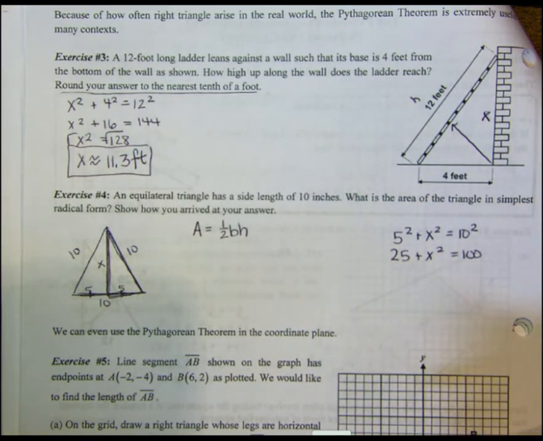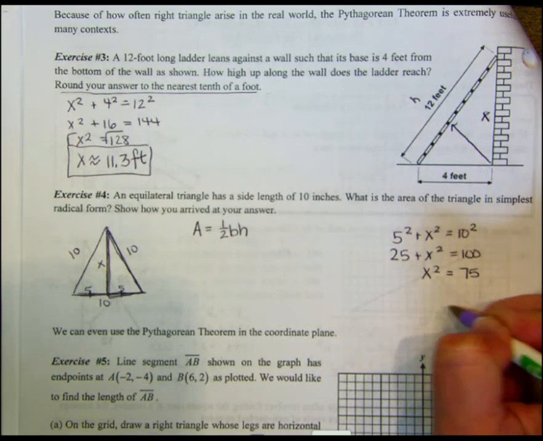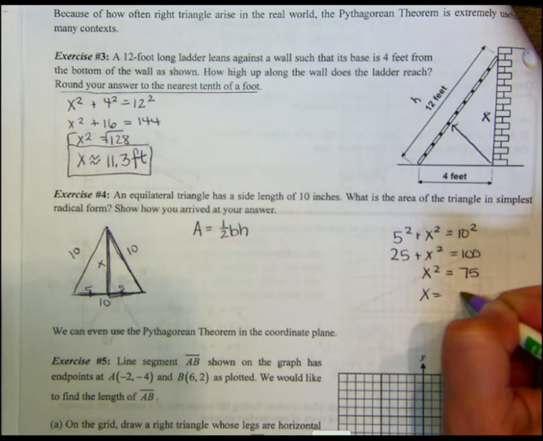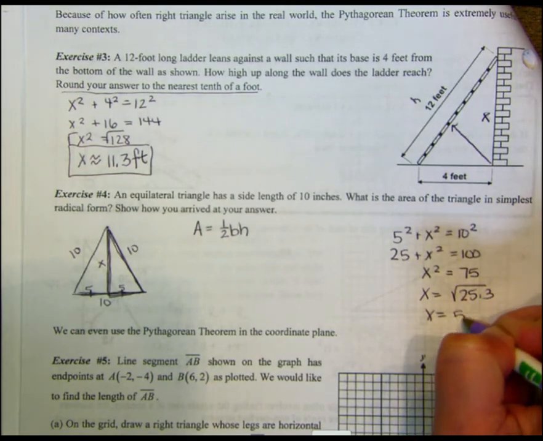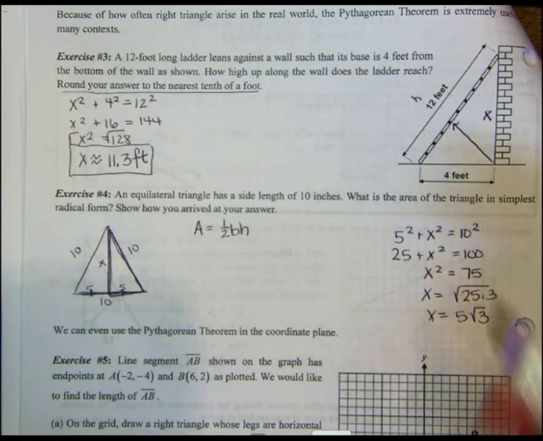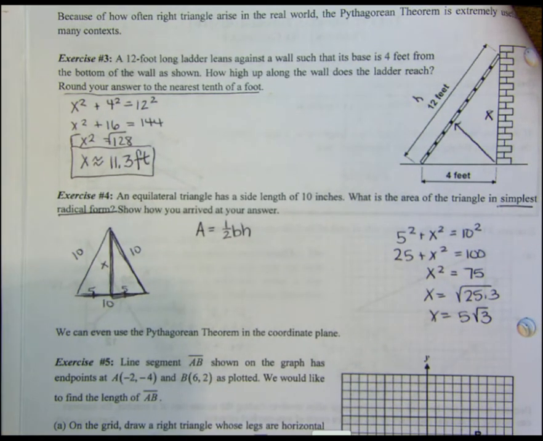So at this point I have to subtract 25 from both sides, so I get x squared equals 75, and if I take the square root of that, I know that 75 is 25 times 3, so that's going to be 5 times the square root of 3, which you could use as a decimal. But in this case, they did say that they want our answer in simplest radical form. So again, always go back and look at what they're looking for with the problem so that you know how to keep your answer.